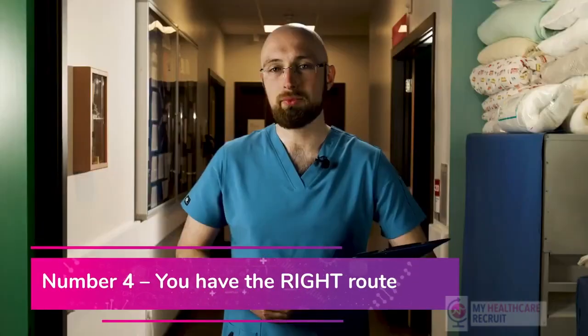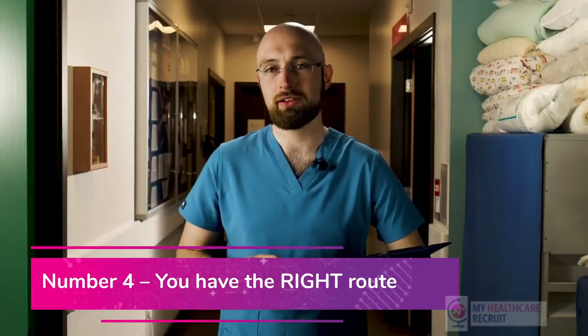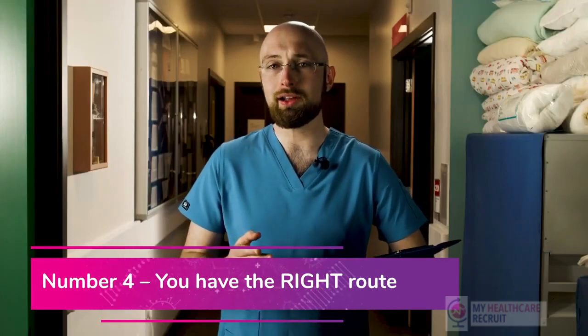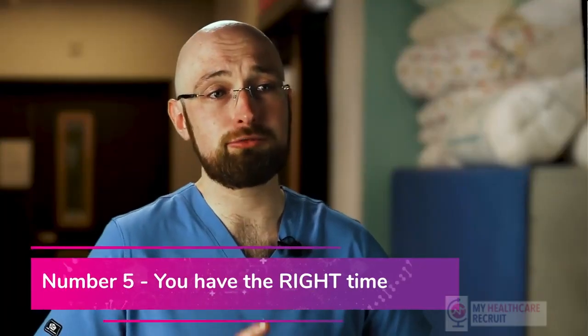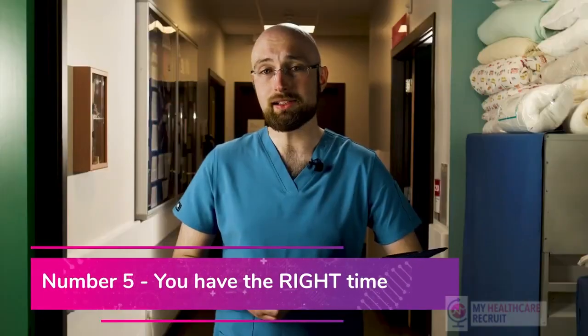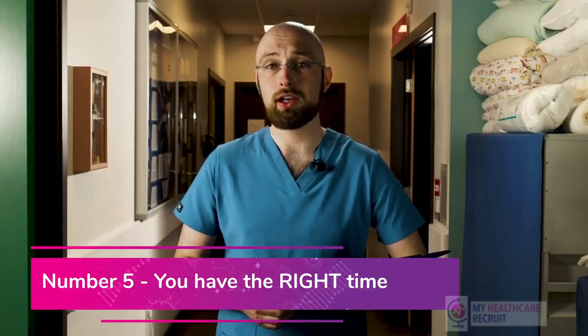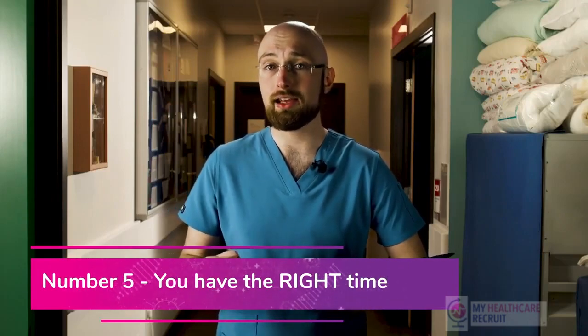Number 4. You have the right route. The route could be oral, IV, injection, suppository, but in the OSCE exam it is always oral. Number 5. You have the right time. This means that before administering the drug, you should check the date, time, and frequency the drug should be administered.